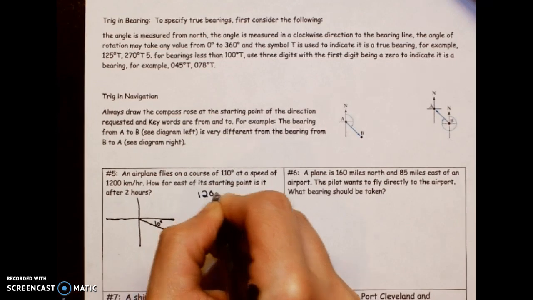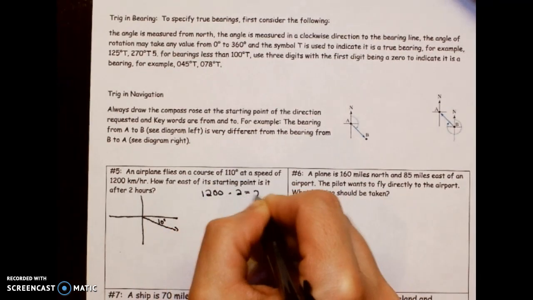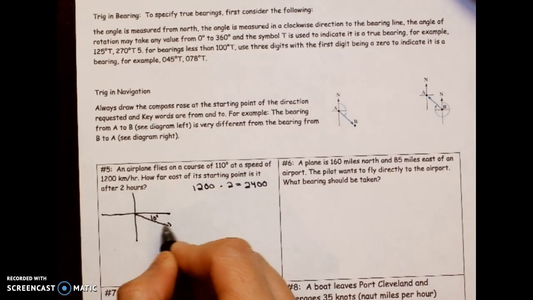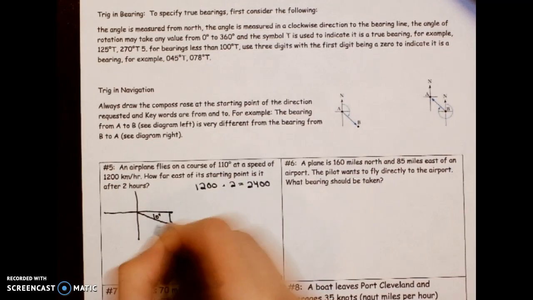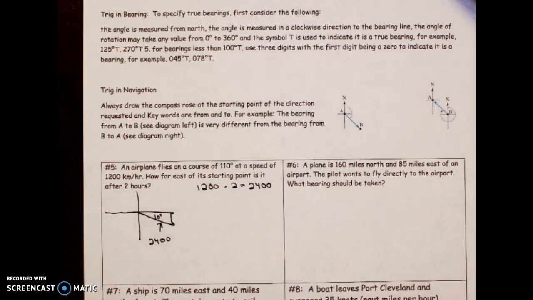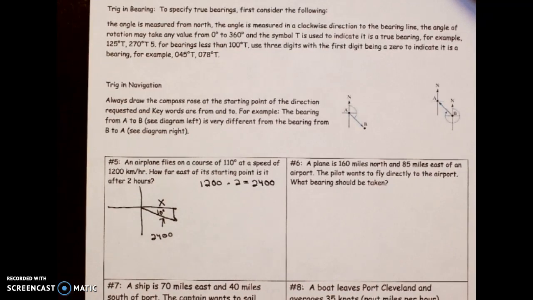If I take 1,200 kilometers times 2, that means they've traveled 2,400 kilometers. So I know this length is equal to 2,400. All I want to know is how far east. Well, that east distance would be represented by that length right there, my x-coordinate.